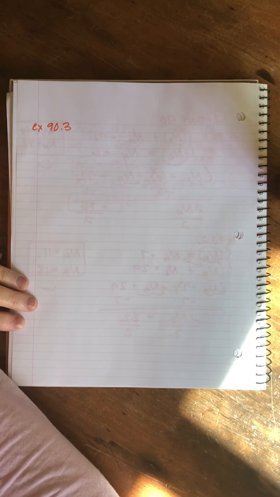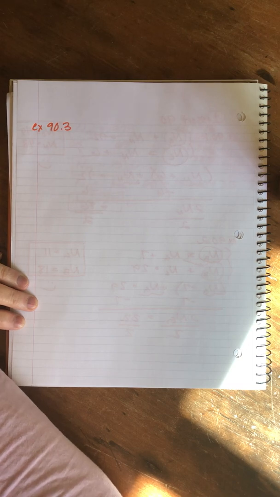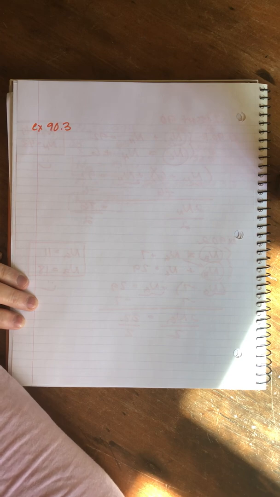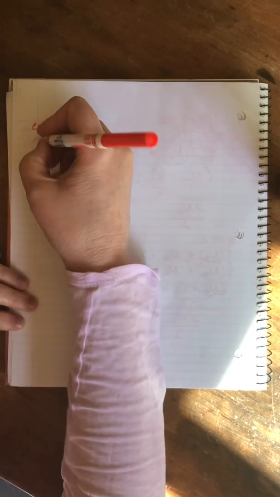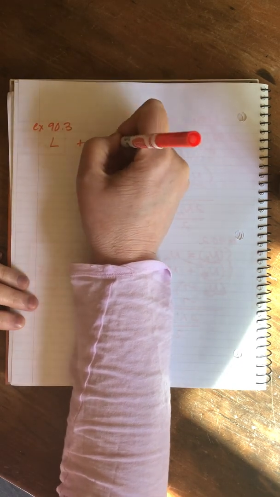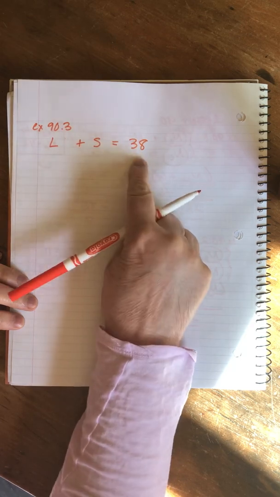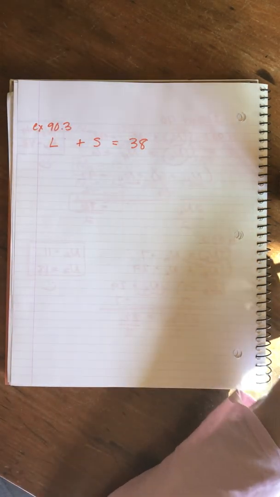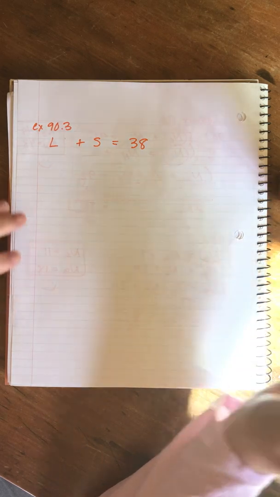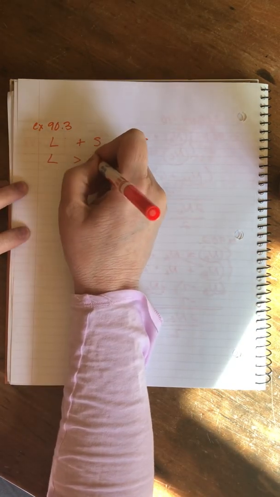Philip cut a 38-meter rope into 2 pieces. The long piece was 9 meters longer than the short piece. You could really do this with any problem. John's going to make it simpler. He's going to say the long piece plus the short piece equals a total of 38, right? Because it was a 38-meter rope and he cut it into 2 pieces. One's longer and one's shorter. Cool. How much longer?